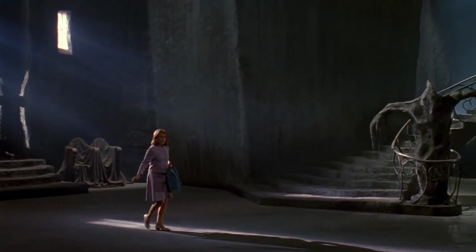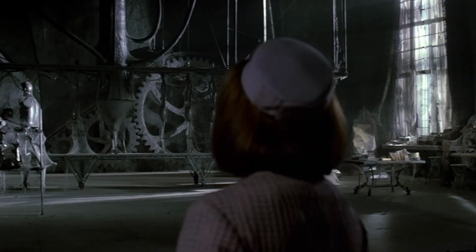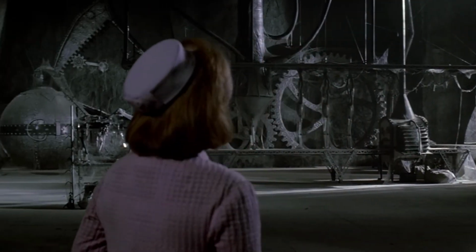Peg walking through the only stream of light in the room may represent that Peg is a light in Edward's life who comes to save him from his loneliness.